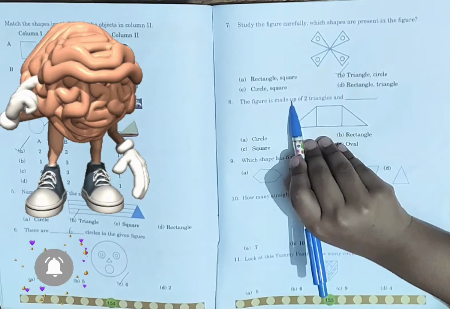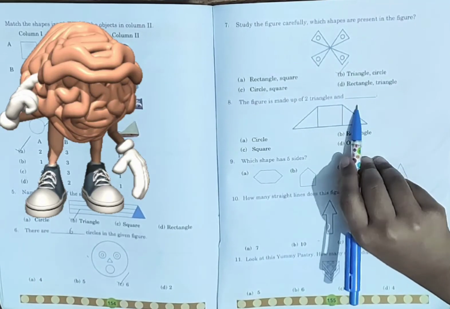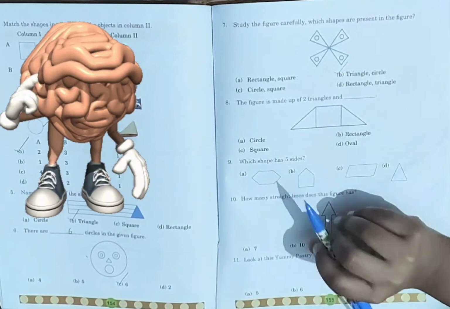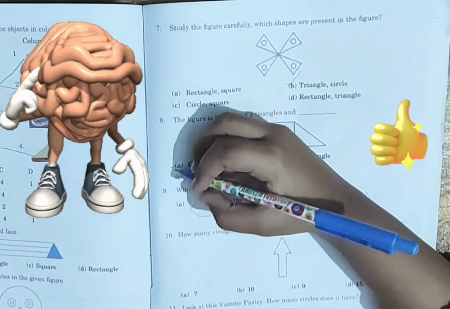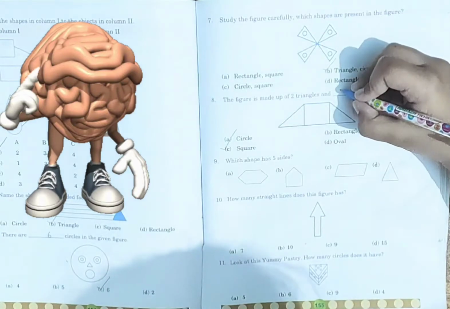The figure is made up of two triangles and... Which? Circle, rectangle, square, oval. Which one? Square. Let's write square here. Square.